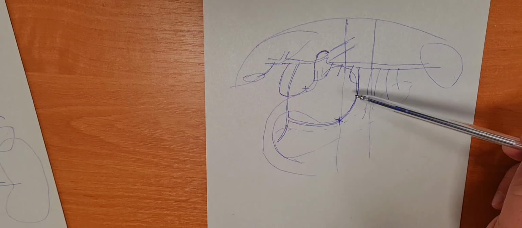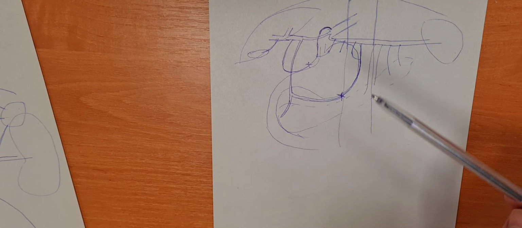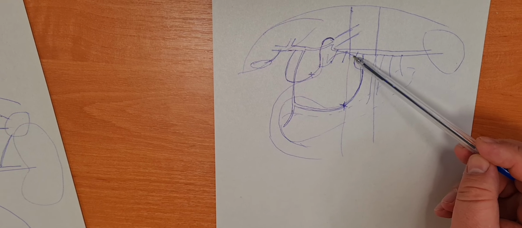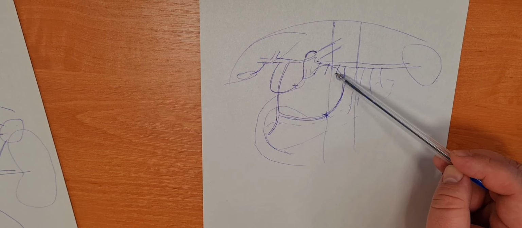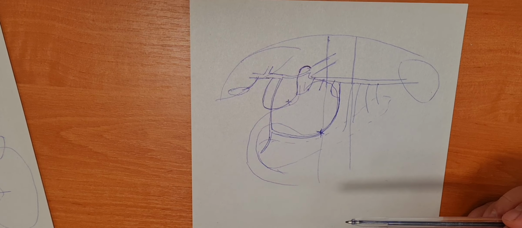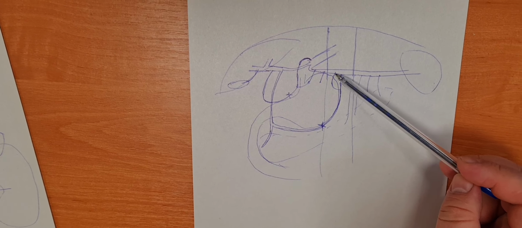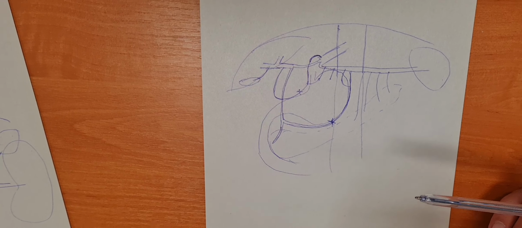And both of these arches join together in the region of fundus of stomach with the help of arteria gastrica brevis from arteria lienalis, and arteria lienalis directly starts from celiac trunk.